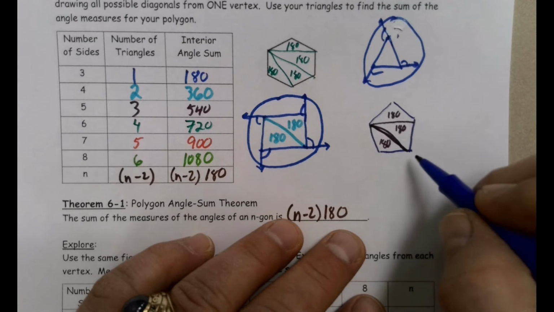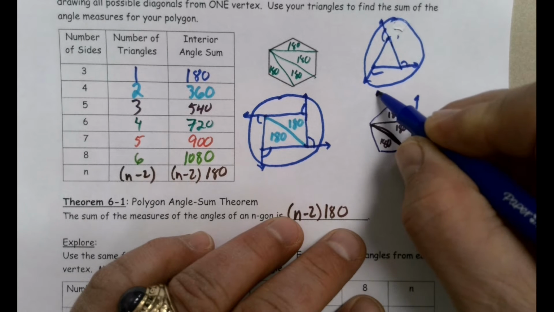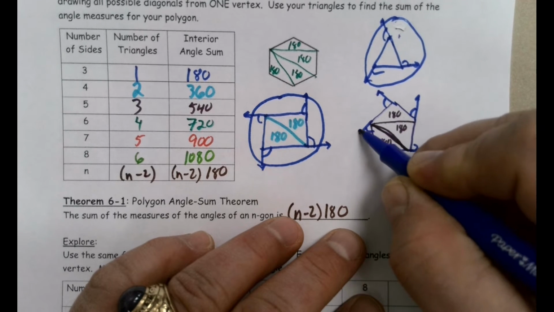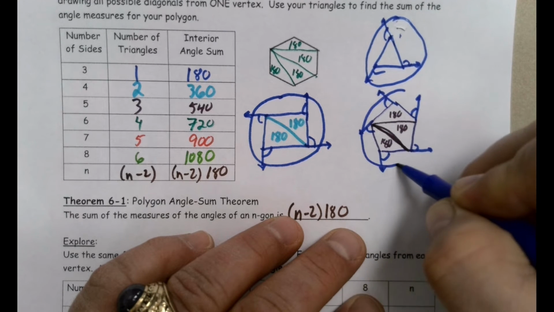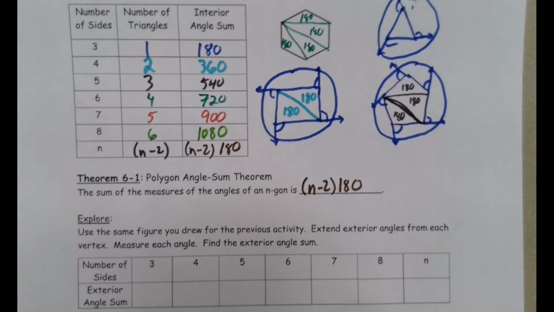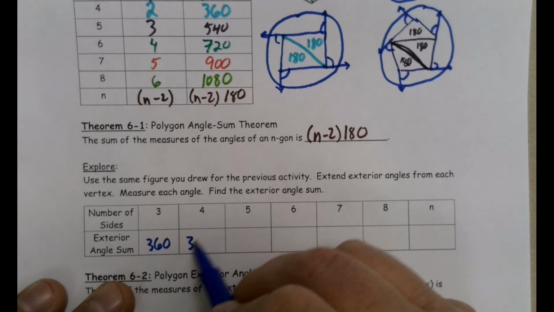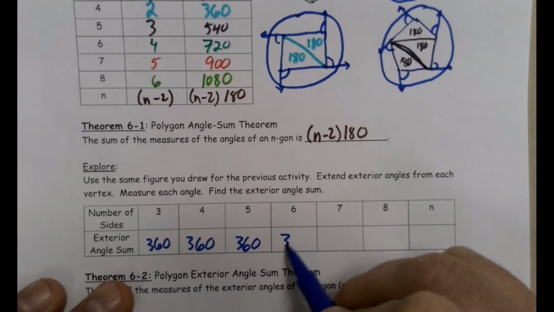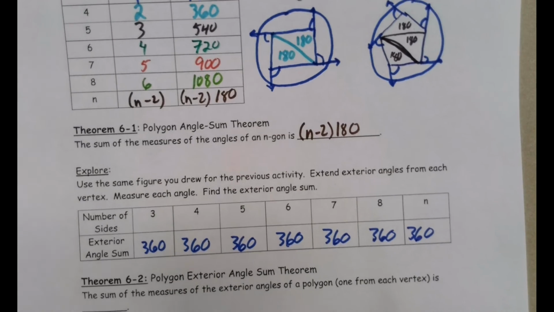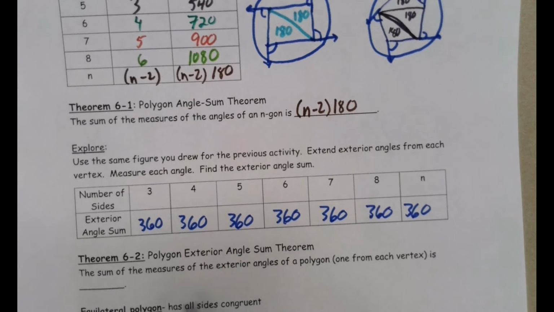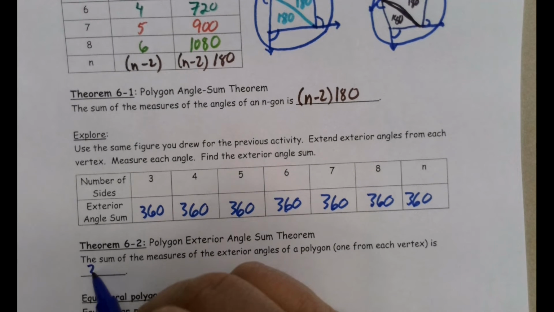Same thing here. If I extend this out, I'd have an angle here, here, here, here, here, and again, all the way around. Those are going to total up to 360 degrees. So regardless of the number of sides, the exterior angle sum is always going to be 360, no matter what. So the polygon exterior angle sum theorem says that the sum of the measures of the exterior angles of a polygon, one from each vertex, is 360 degrees.